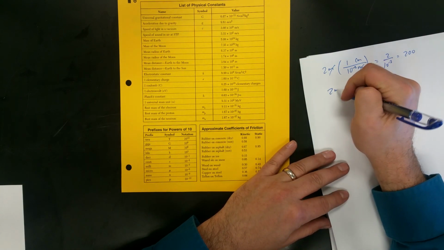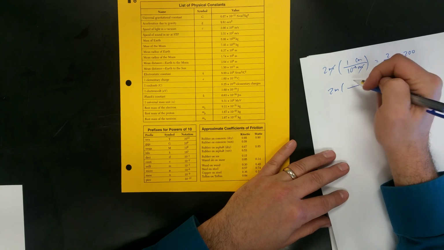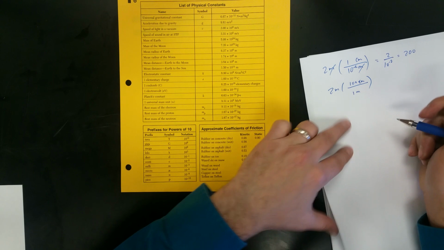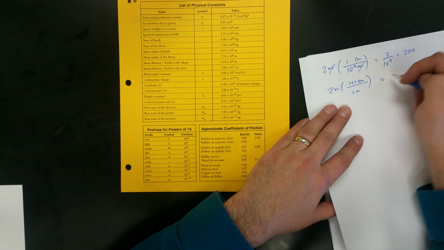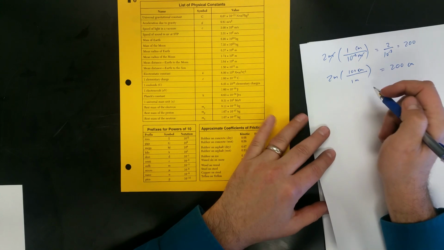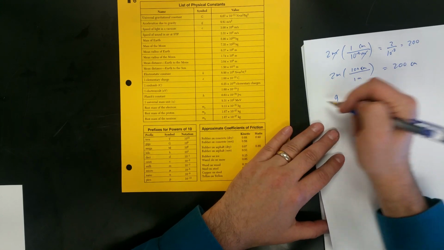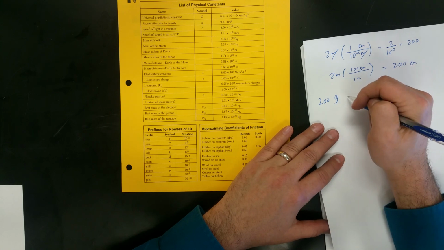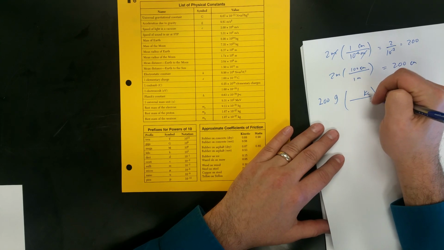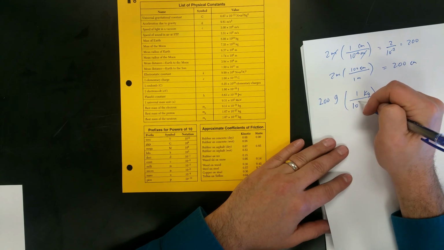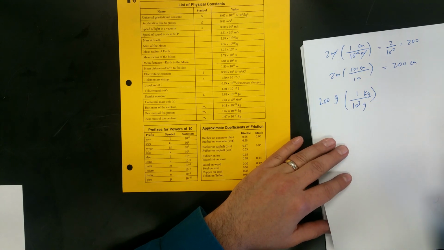You can do that. You could also do 2 meters, realizing that 1 meter is 100 centimeters. Same thing as we had before, just different ways of expressing it, and you end up getting 200 centimeters. And vice versa. Grams to kilograms. 200 grams is equal to a certain number of kilograms, kg. Well, 1 kilogram is equal to 10 to the third grams.